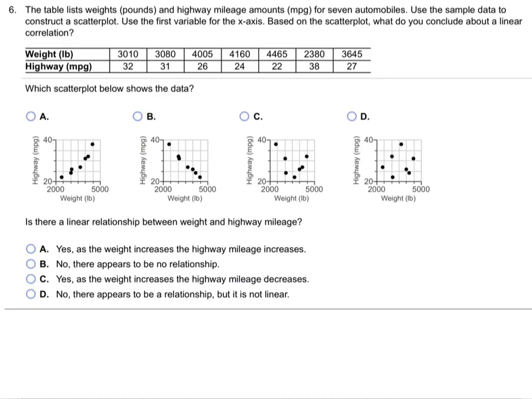Okay. Let's see. Number 6. Table lists weights and highway mileage for 7 automobiles. So how much your car weighs and what kind of mileage it gets. What do you think the relationship's going to be? Yeah, more weight, less gas mileage. This is what we call an inverse relationship, right? So we're guessing this one right off the bat. The more your car weighs, the less the gas mileage. Probably. That would be our guess. Does that fit the data?